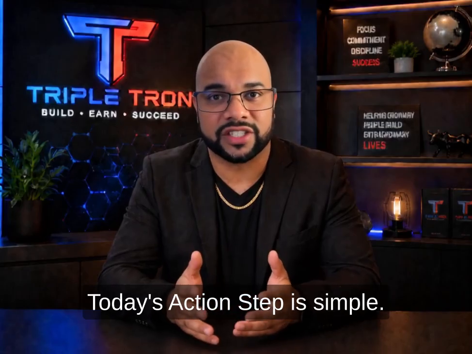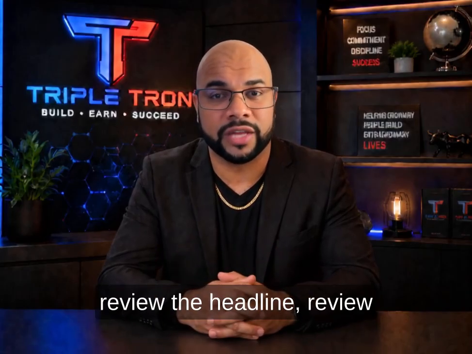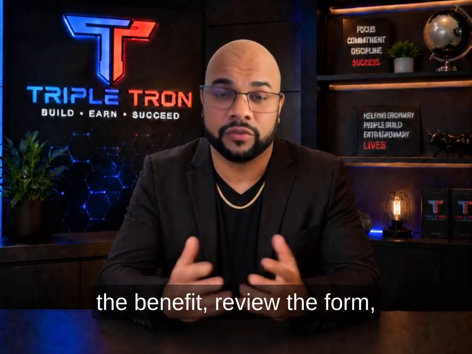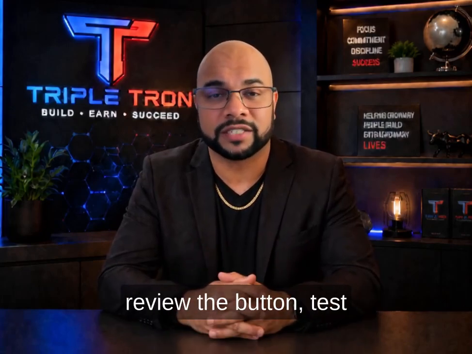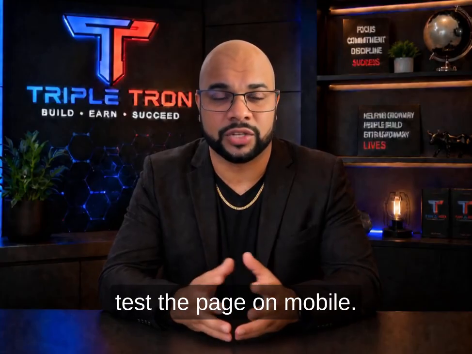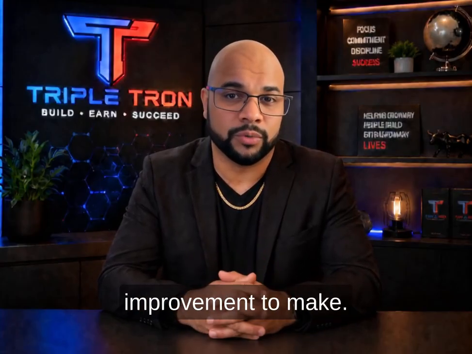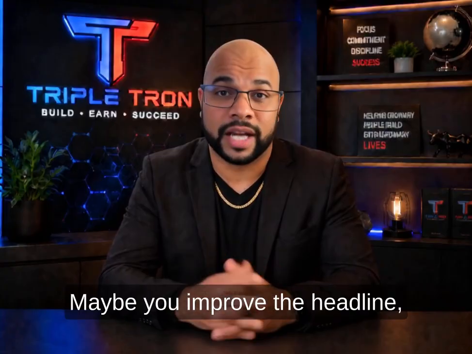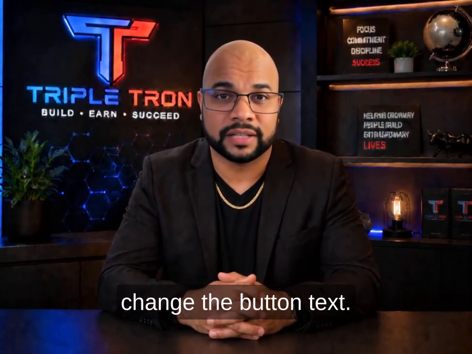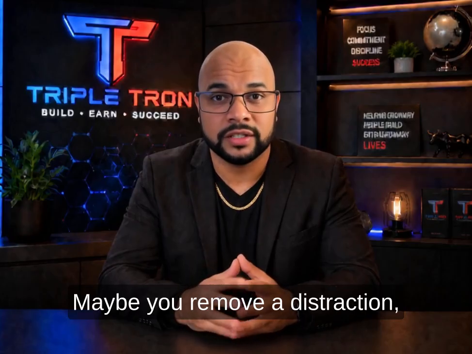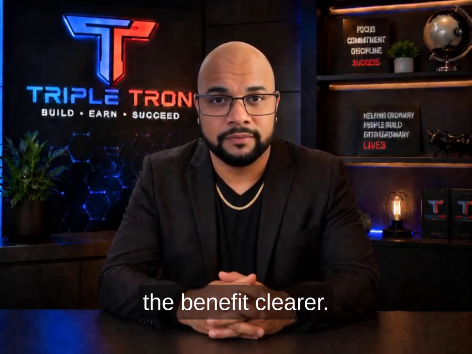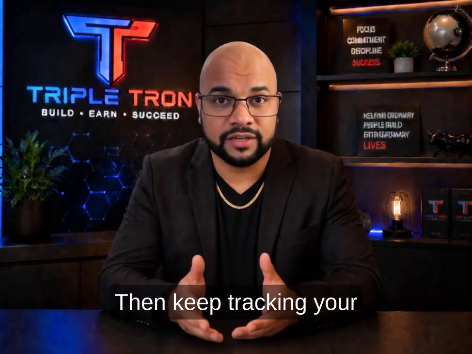Today's action step is simple. Open your capture page, review the headline, review the benefit, review the form, review the button, test the page on desktop, test the page on mobile, then choose one improvement to make. Maybe you improve the headline, maybe you change the button text, maybe you remove a distraction, maybe you make the benefit clearer. Make one improvement, then keep tracking your clicks and leads.